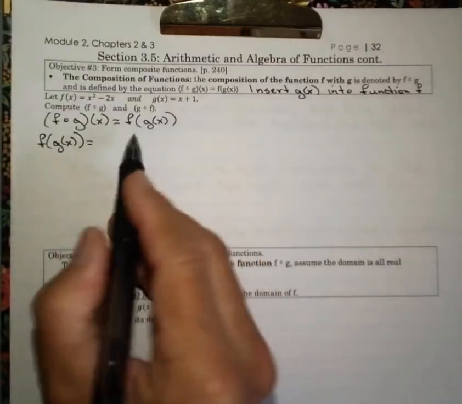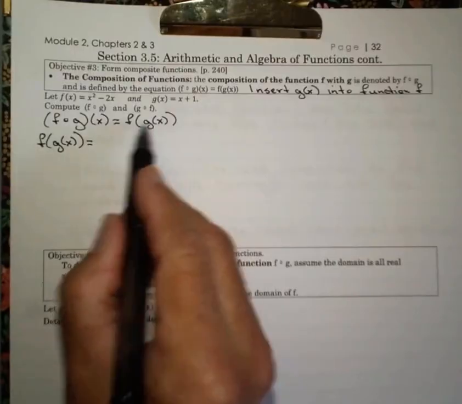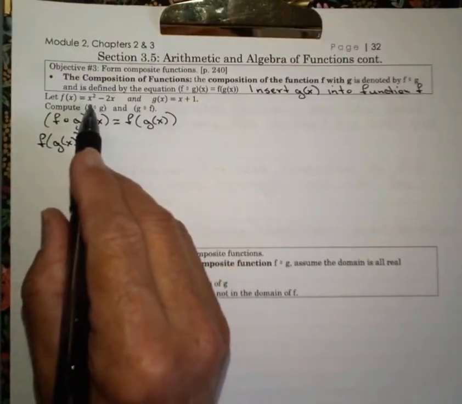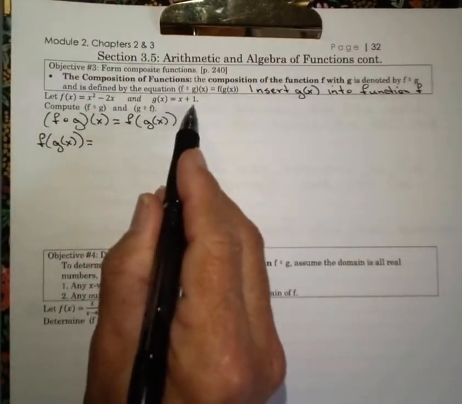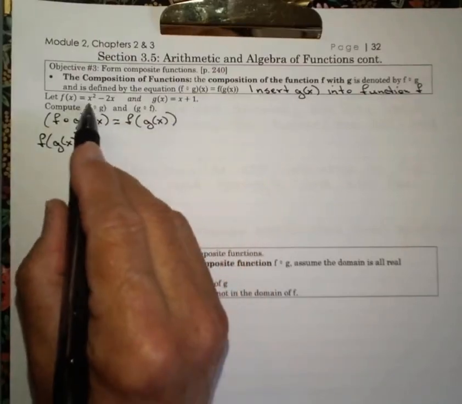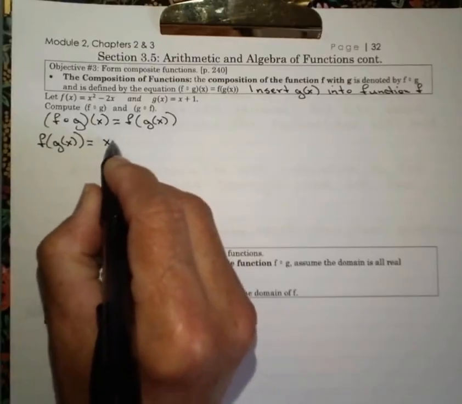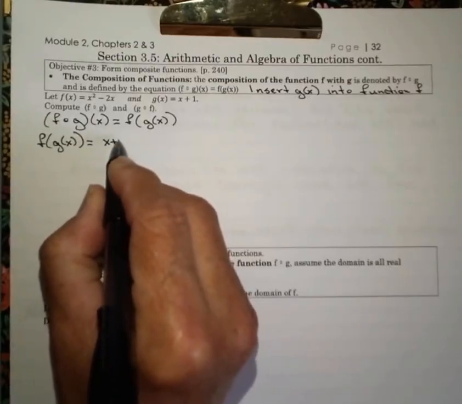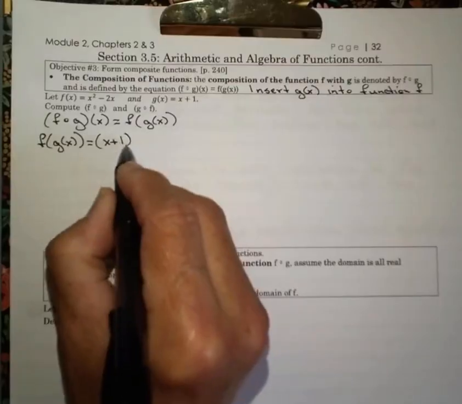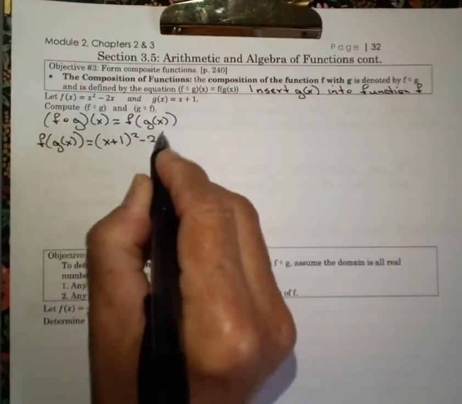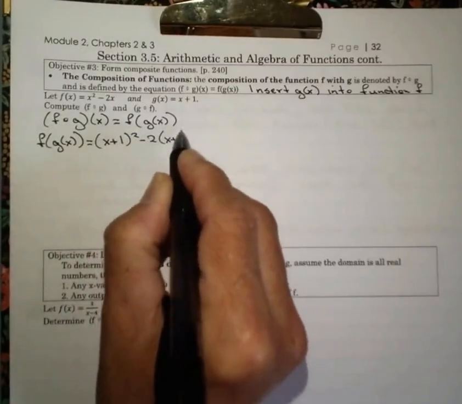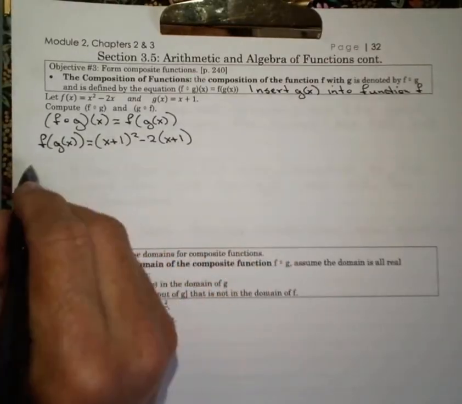And to do that, I'm going to take my function f, and everywhere I have an x, I'm going to replace it with x plus 1. So this one says x squared minus 2x. So I would say x plus 1 in the replacement of that x: x plus 1 squared minus 2 times x plus 1. And now it's just algebra.